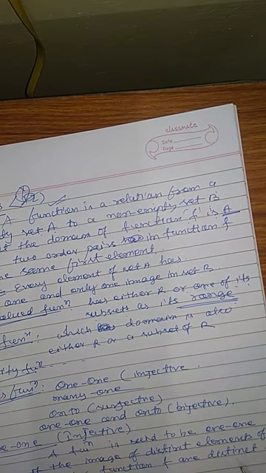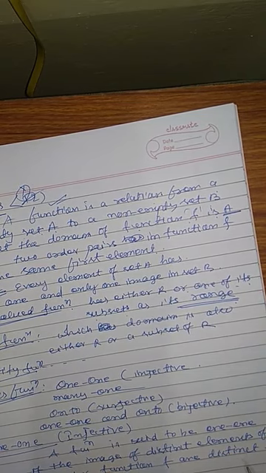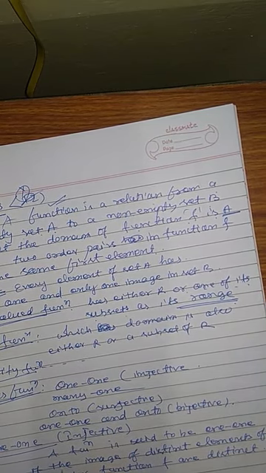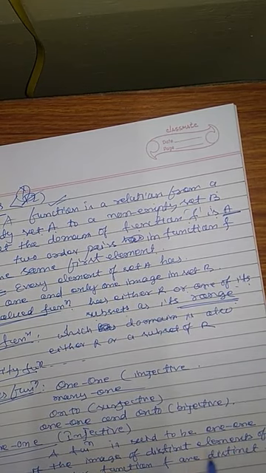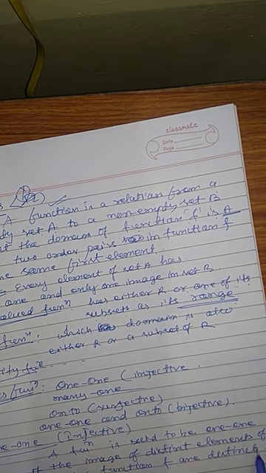Clear? That means function is said to be one-one if the images of distinct elements of x under f are distinct, then the function is one-one.